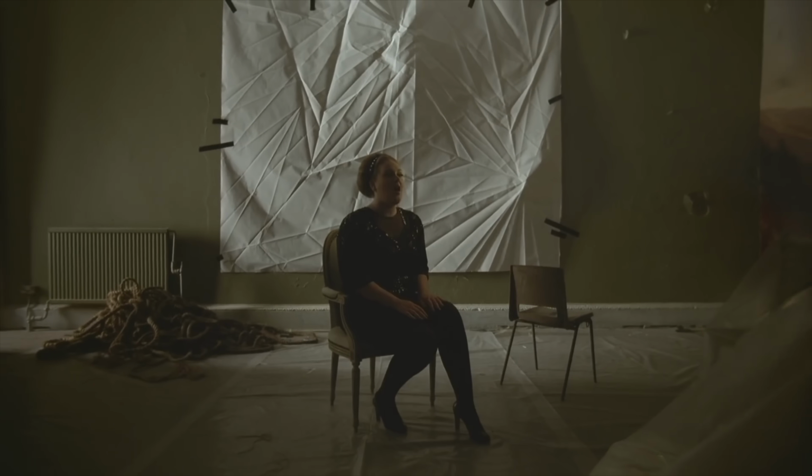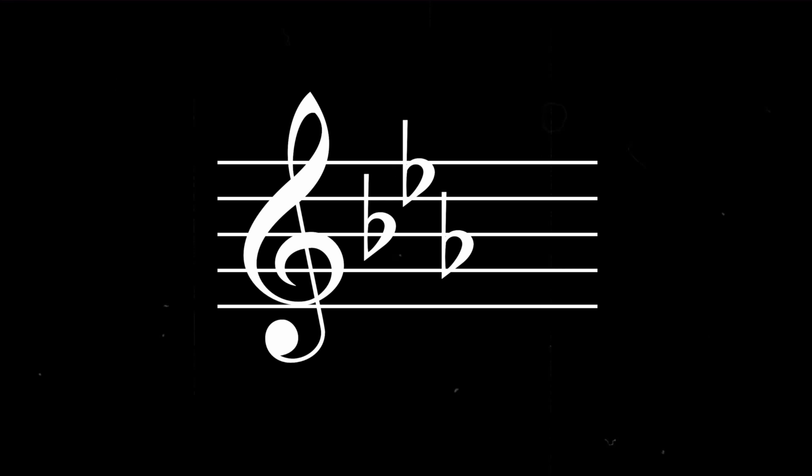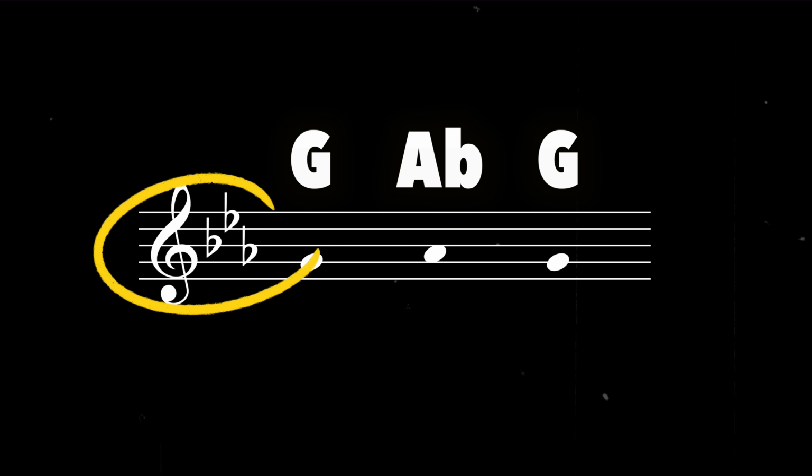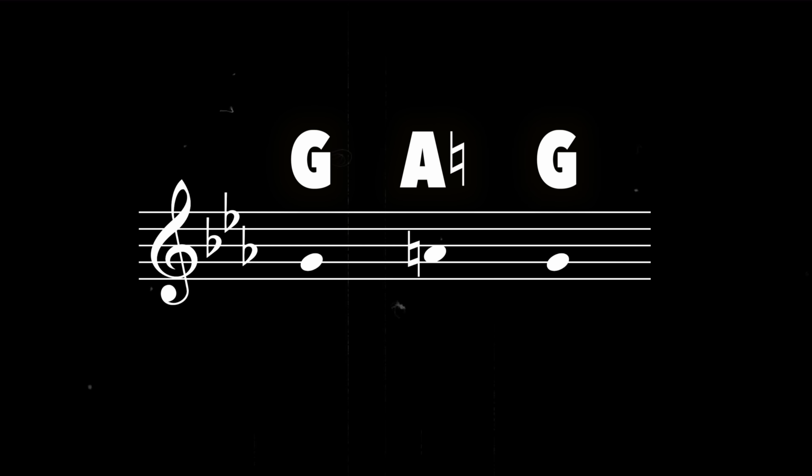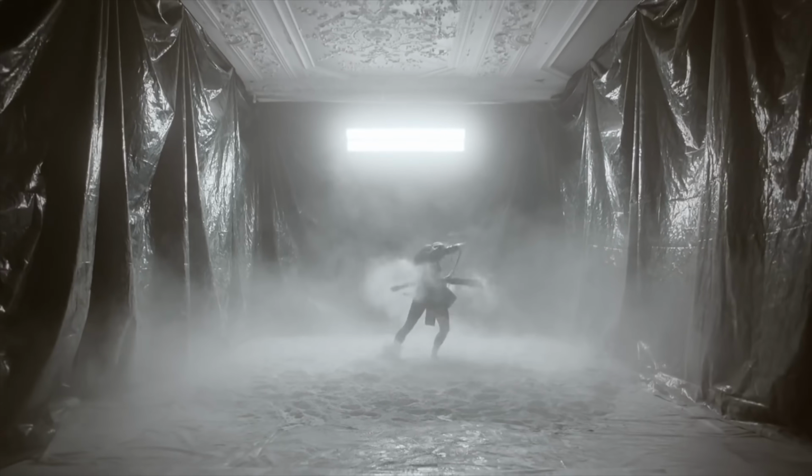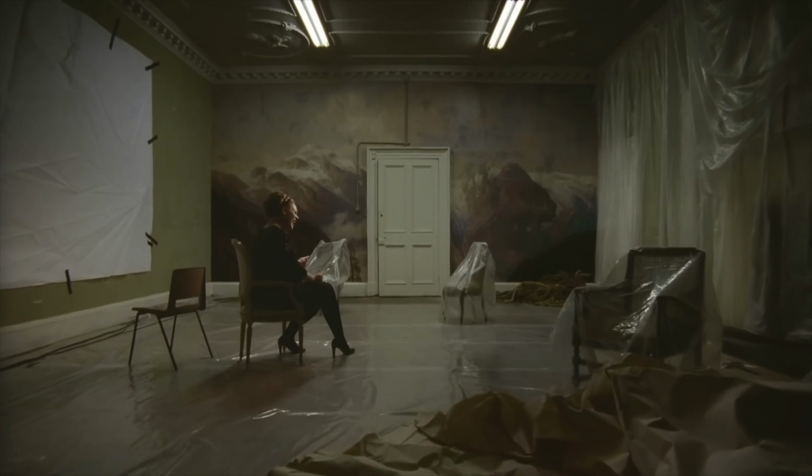Adele's Rolling in the Deep has this really strange note in the background vocals. The tune is in C minor, so you might expect the melody to go G, A flat, G, since those are notes in the key. But instead on the phrase, "You're gonna wish you," it goes G, A natural, G. That's kind of strange, right?